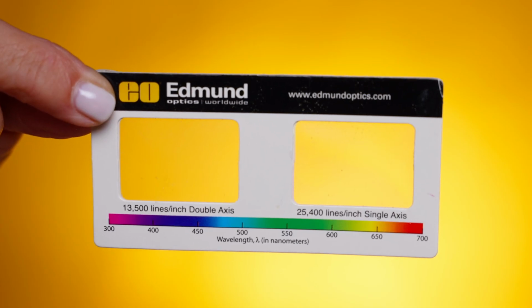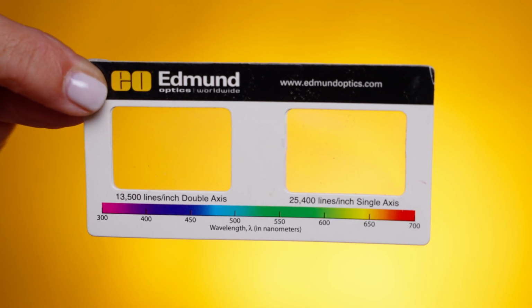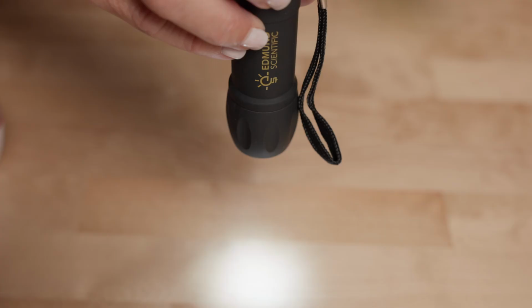For these experiments, you will need a few items. Please make sure you have a diffraction grating, a filter set, a flashlight, and a piece of computer paper before we continue. This is a diffraction grating.